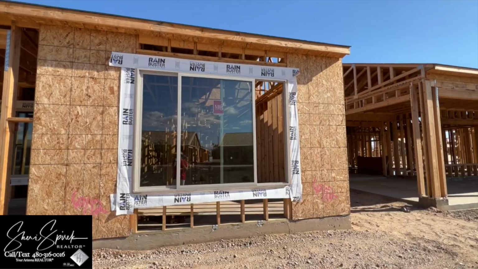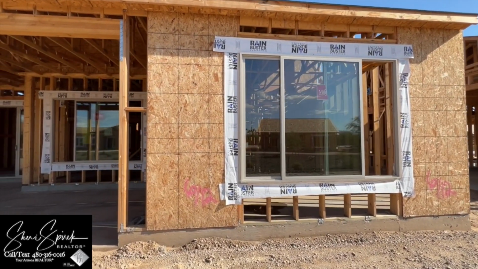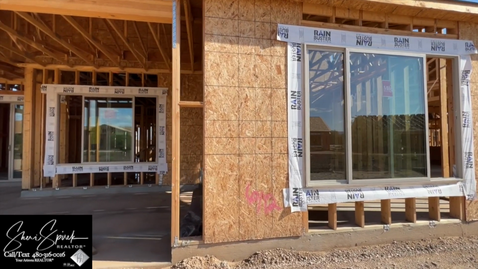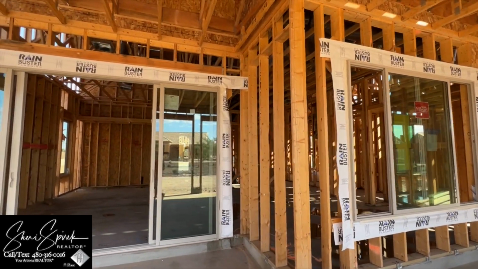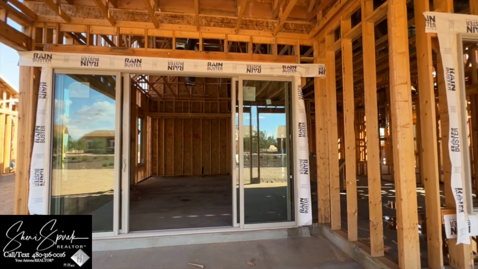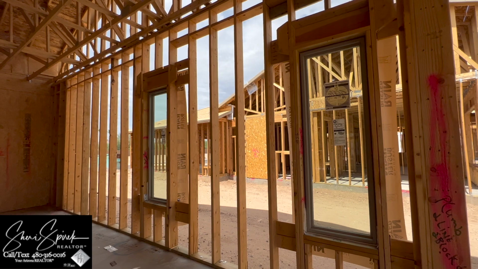Once the home is framed, the windows and doors can be installed. They are installed, caulked, and have a weatherproof lining installed around them. Here's the view from the inside.